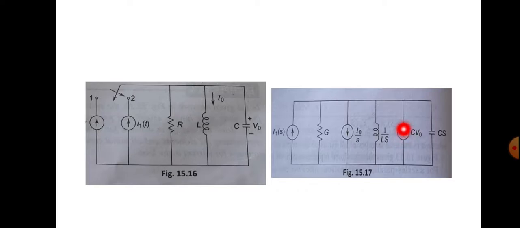You should take care in drawing the direction of the current source. In the case of the inductor, it is in the downward direction. In the case of the capacitor, it is in the upward direction. These symbols are purely based on the theory of the capacitor transformed circuit and inductor transformed circuit. So you should go through the theory portion of the capacitor and inductor transformed circuits before doing this problem. Then we will get the corresponding equivalent circuit.